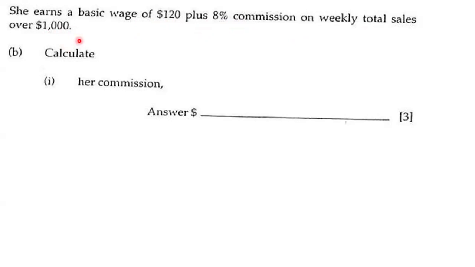So if she sells less than $1,000, then she's not going to get the 8% commission. The 8% commission is only on the amount that she sells over $1,000. But she always gets a basic wage of $120. Now, our goal is to calculate her commission. But remember, her commission is only on whatever she makes after $1,000.